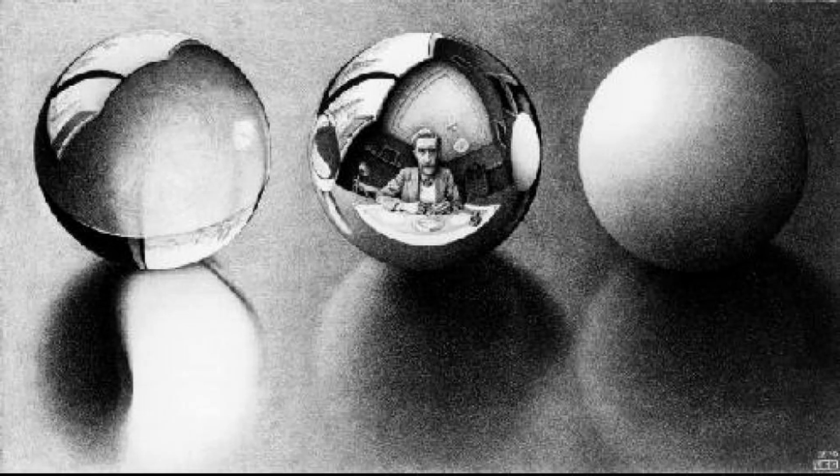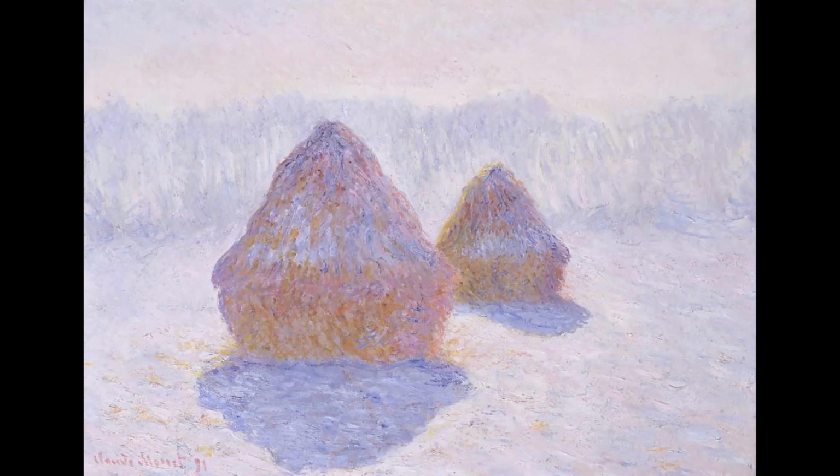Tone can be used for a range of effects. It can be used, like it's been used here in MC Escher's work, to create the illusion of form. It can also be used to create a particular atmosphere, like this work of Monet's, or to suggest depth and distance, such as in a landscape painting.